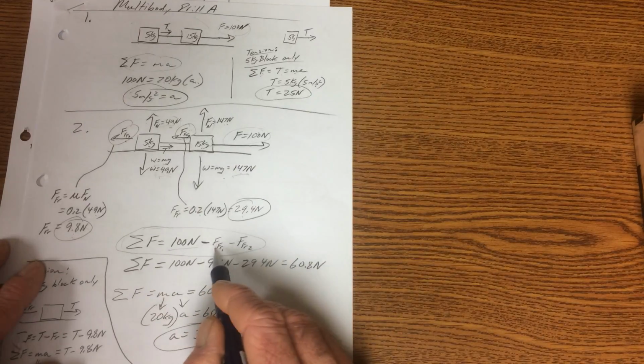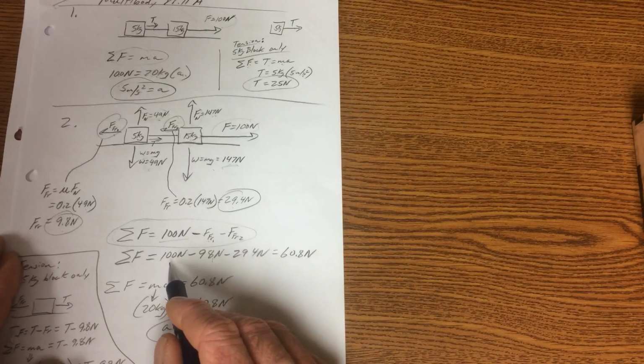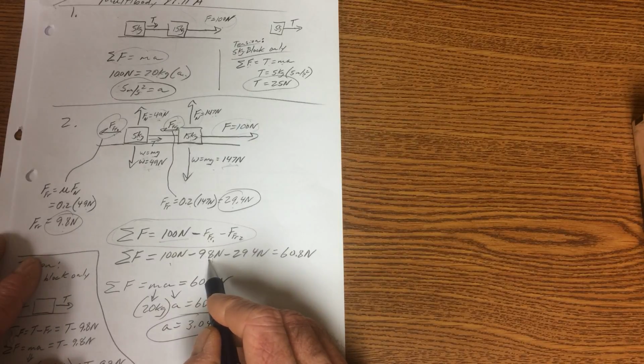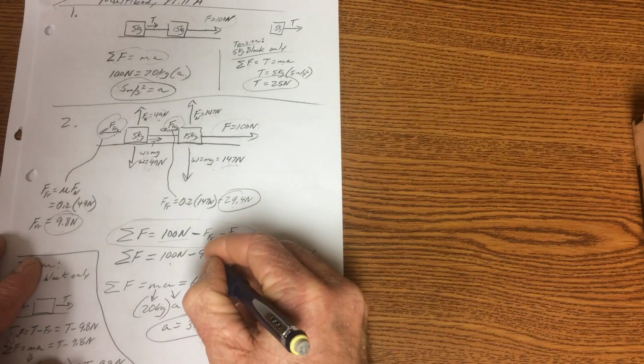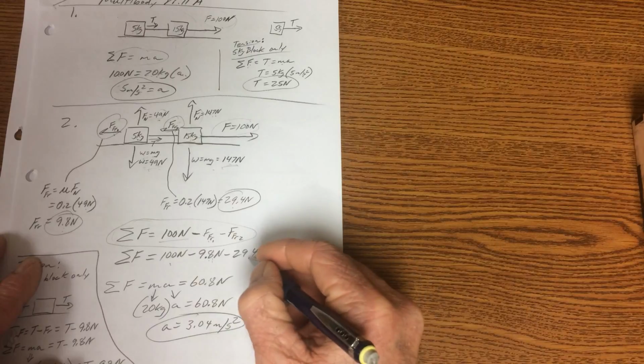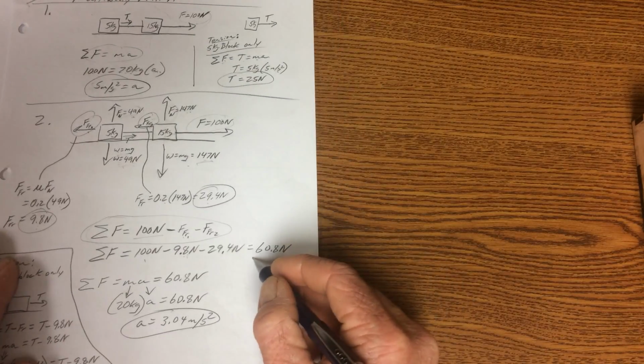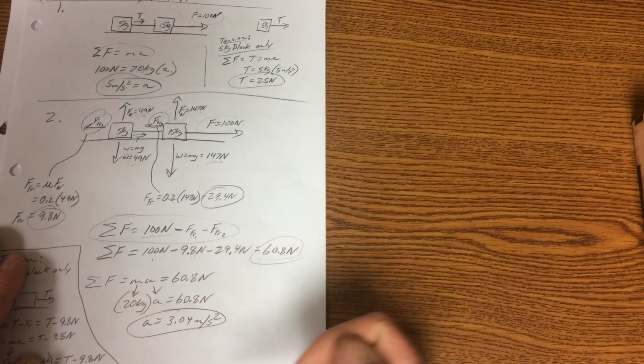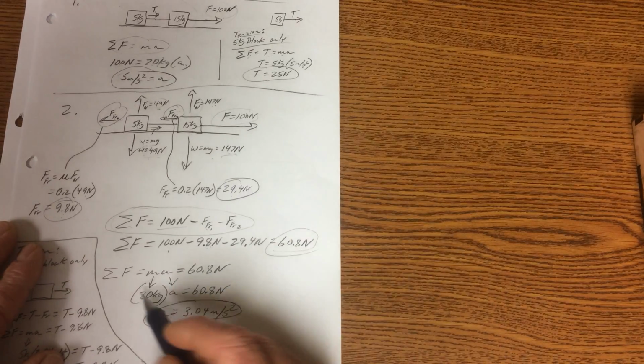So it looks like I substituted in the actual values here. 100 newtons minus 98 newtons, sorry, that should be 9.8 newtons, minus 29.4 newtons is 60.8 newtons for the net force. Another way to write the net force is mass times acceleration.